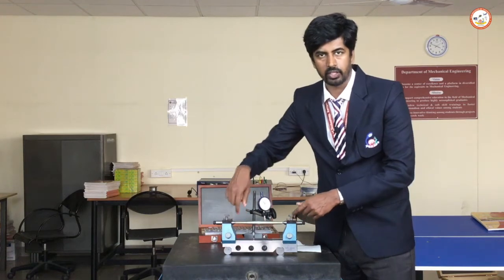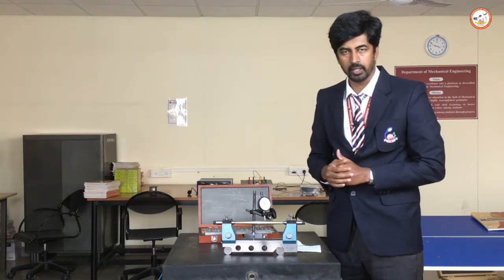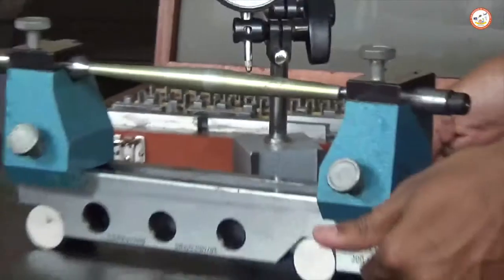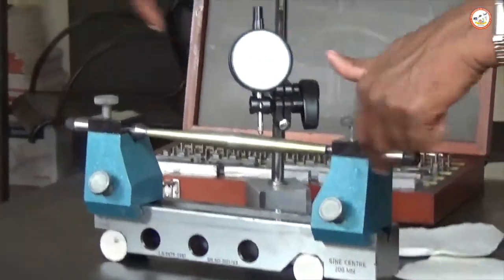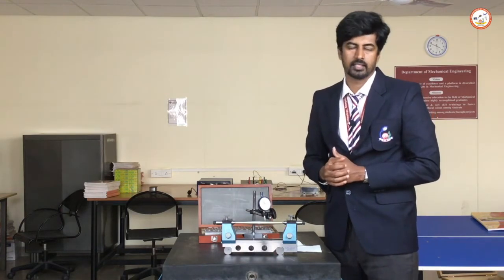Capital D minus small d divided by 2L, where L is the overall length of the specimen. So theta is equal to capital D minus small d by 2L and alpha is equal to sine inverse of capital H by L. Capital H is the height of the slip gauge I have built here, and L is the overall length. Using these two formulas we find out alpha and theta. This explains the experiment Sine center and Sine bar.